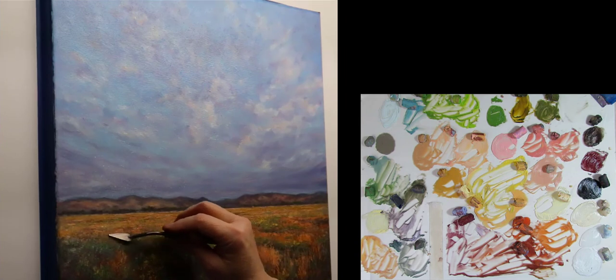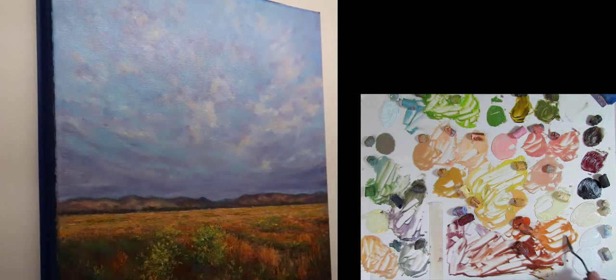And down in the front here. And don't forget this little guy here. Now, one thing I gotta remember to do is put my signature back in while it's still kind of wet.